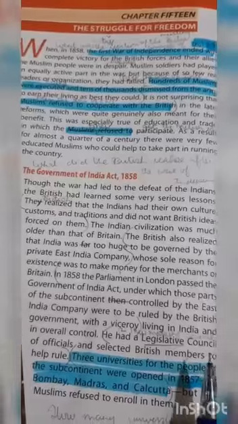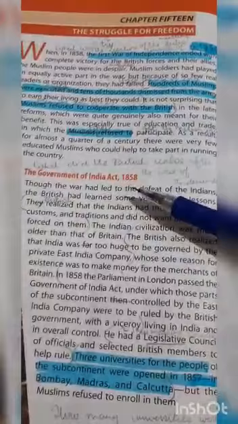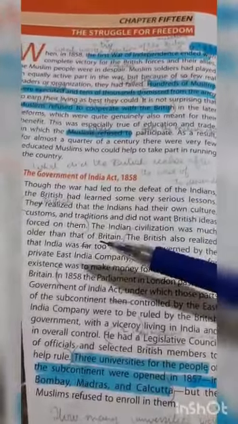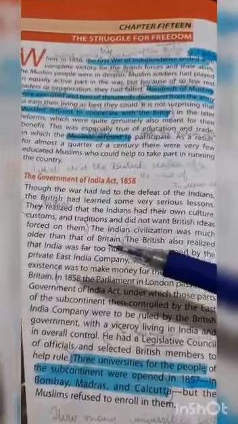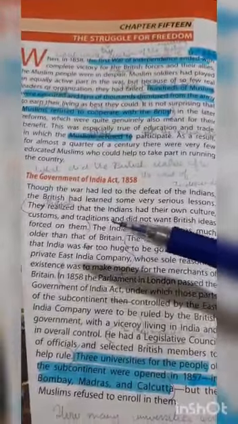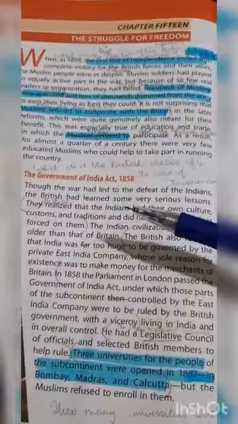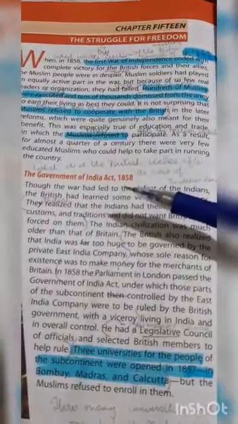Good morning, students. Today's topic is from Chapter 15, The Struggle for Freedom. The topic is Government of India Act 1858, and we will see what are the different acts which were passed by the British after 1858, after the War of Independence ended.